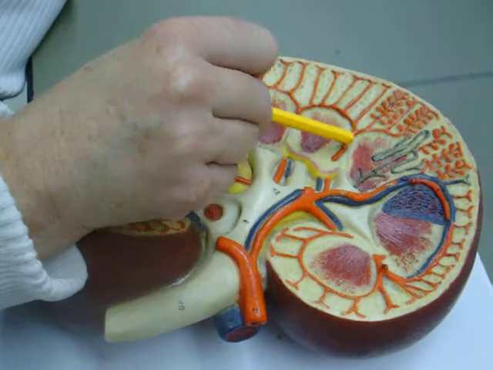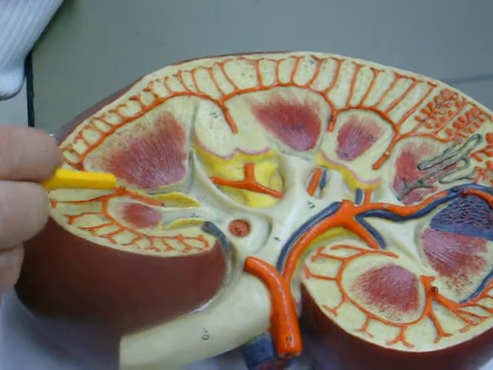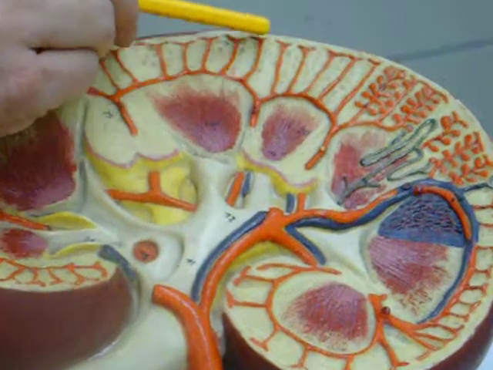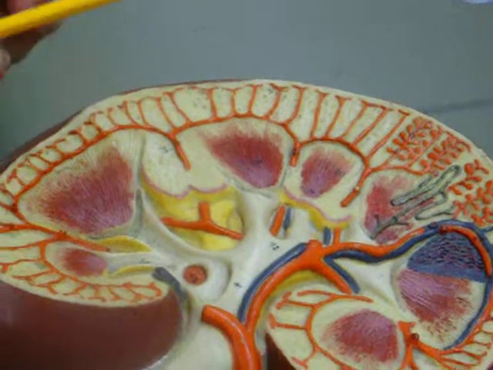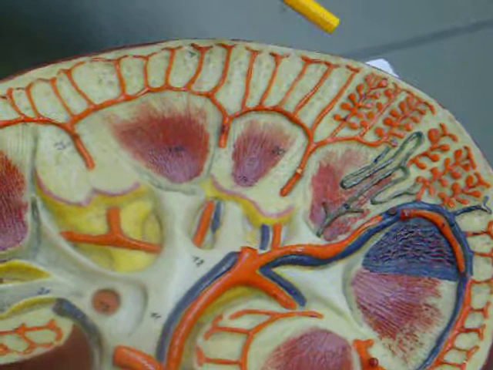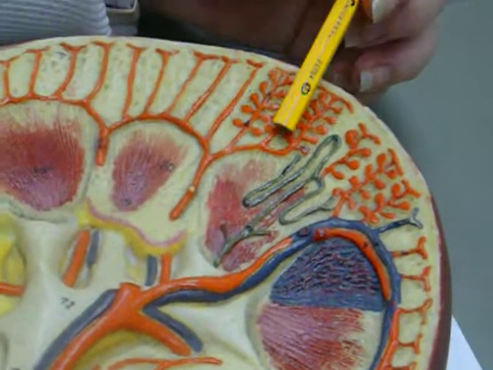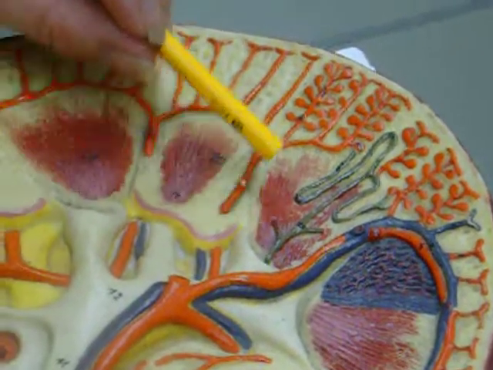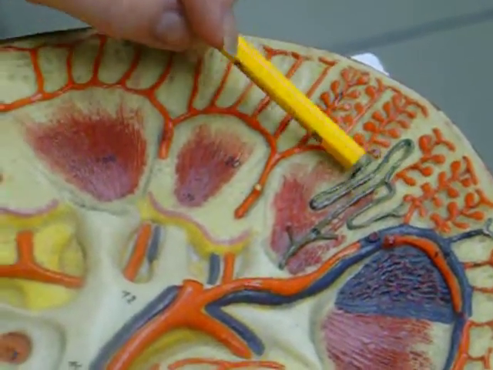The interlobars connect to each other in arches, so these are the arcuate arteries. So the arch is the arcuate arteries. And then branches come off in a T-shaped vessel. Those are interlobular arteries. In the cortex it goes from the arcuate outward. In the cortex, you'll find the glomeruli. The renal medulla is between the renal pelvis and the arcuate arteries, where the pyramids are. You'll find the loop of Henle mostly in there.